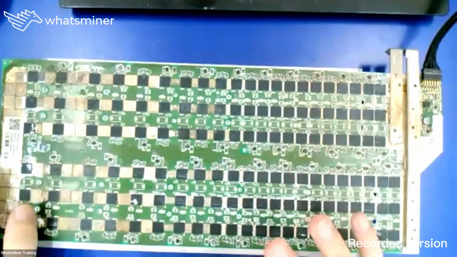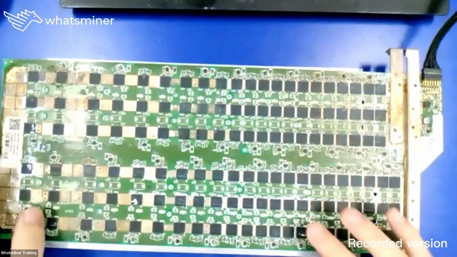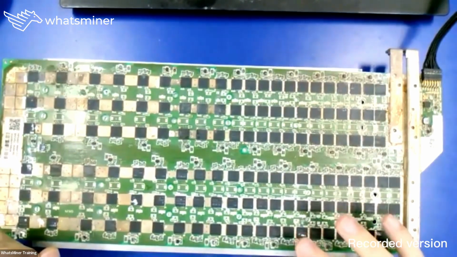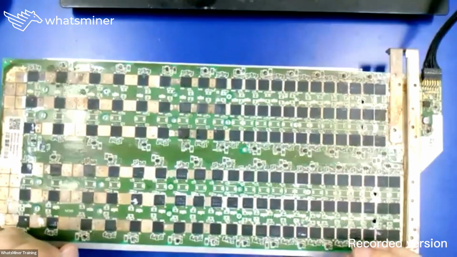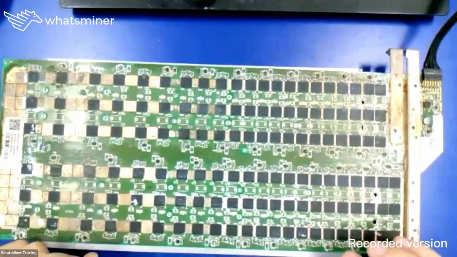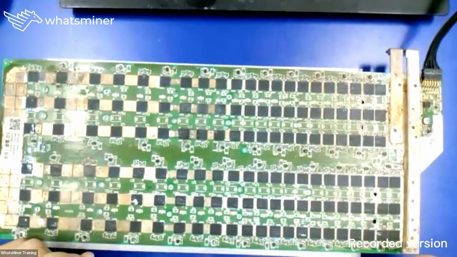Always the voltages of the chip groups are balanced. If you find one group that is lower than 0.15 volt, you also need to replace a chip to boost the voltage to at least 0.15. But the average always stays at about 0.3. If it is over 0.15 volt, it can work normally. So this is easier than the M20S.